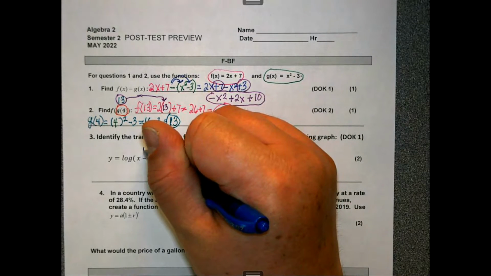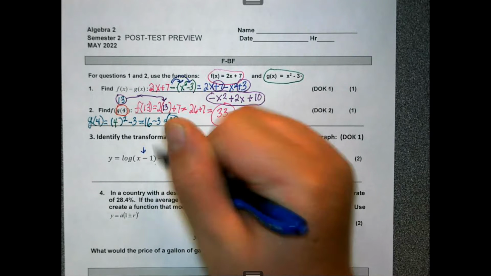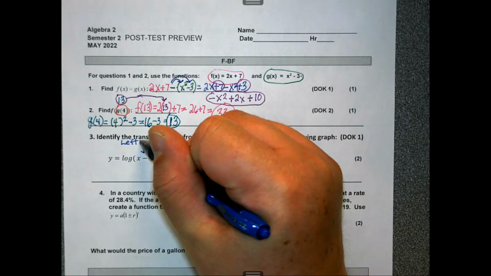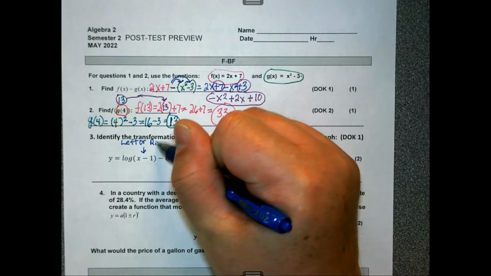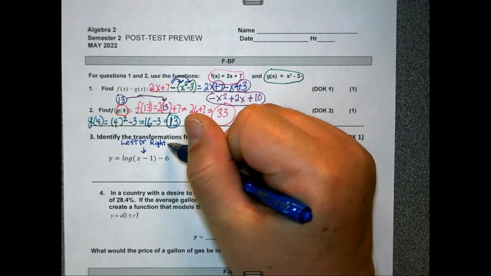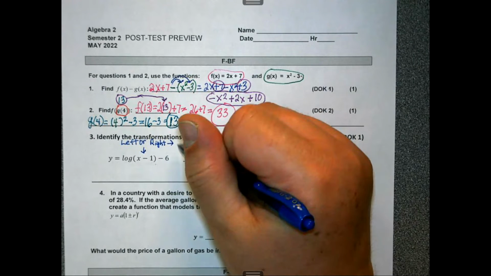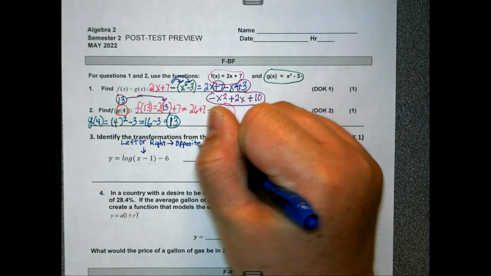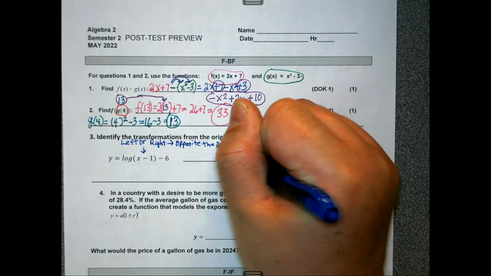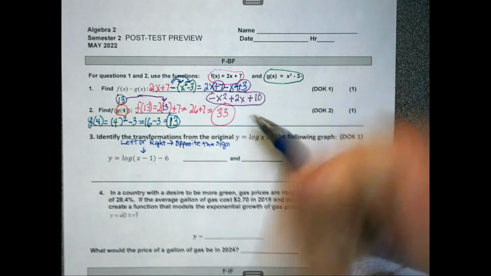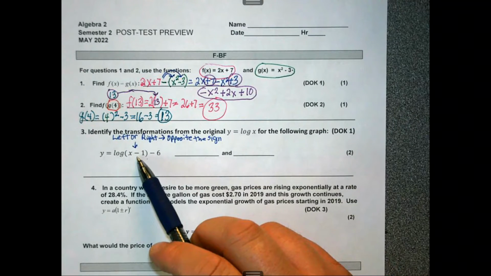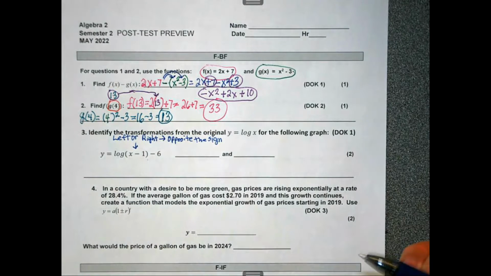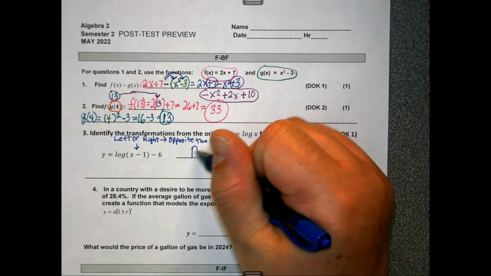Inside the mathematical symbol, so I have parentheses here, I go left or right, and it's always opposite the sign, right? What I mean by that, you would think that this would go left one, but we have to do the opposite. So it's going to go right one.